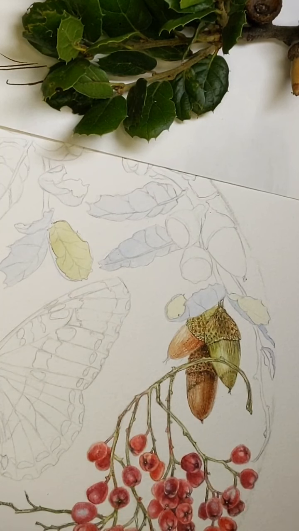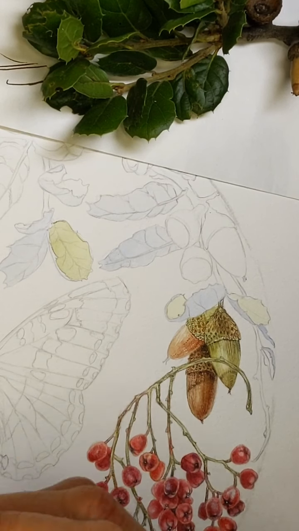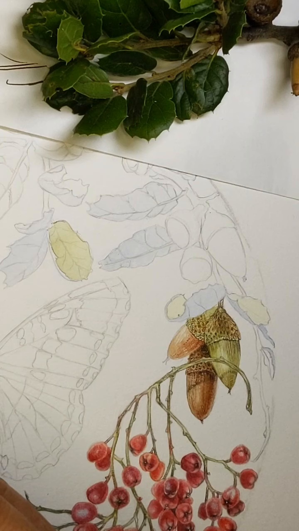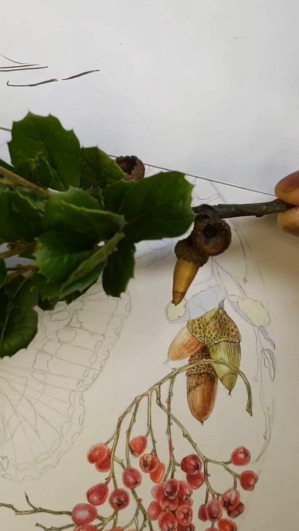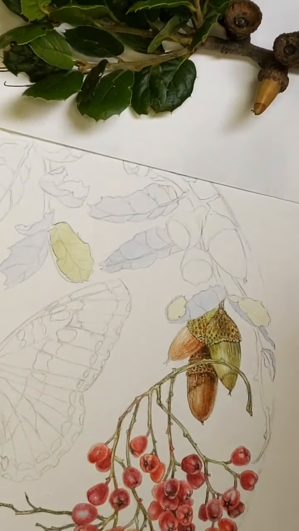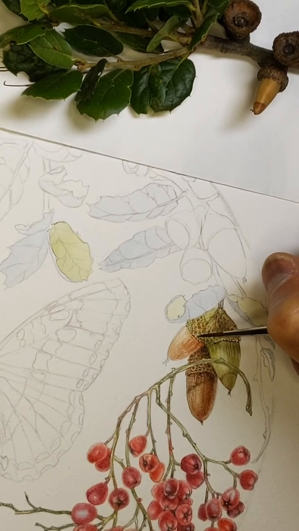So these are some little Coast Live Oak acorns. And while I don't have a full-sized one in front of me, I only have these little shrimpy ones because, again, this is not the right season for it. Seasons don't always cooperate with what I actually want to paint.